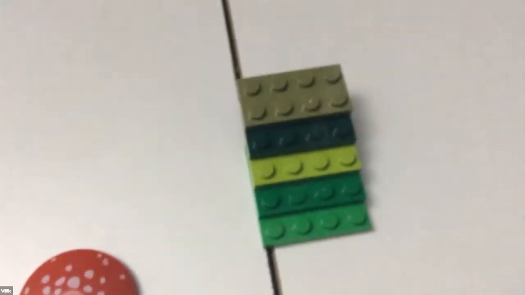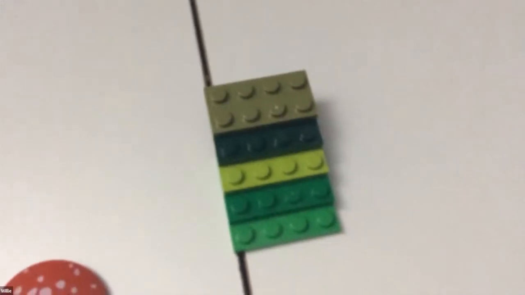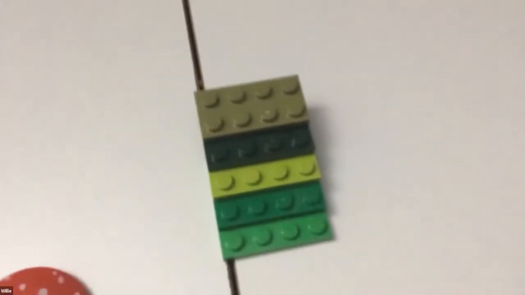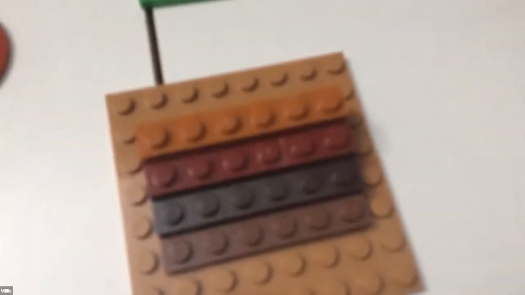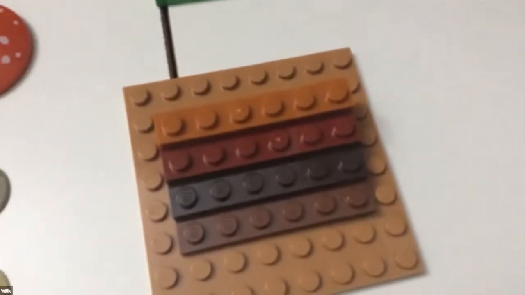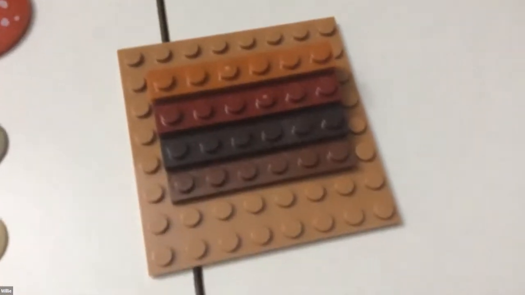And then let's move on to the side here. I thought it would be nice just to, Paul showed us some colors the other day, but these are my commonly used favorite greens. You got your olive green, dark green, lime green, normal green, light green, and your dark orange, dark red, dark brown, normal brown, and then nougat or dark flesh.